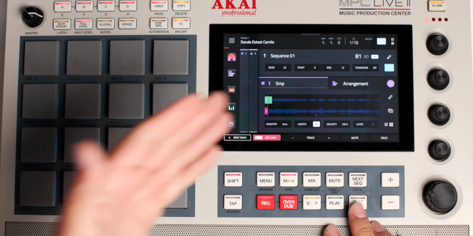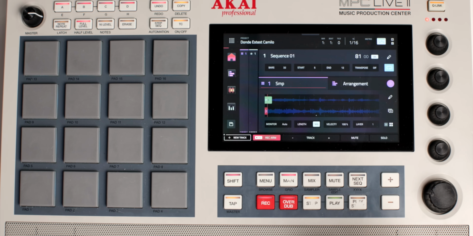But now they have this feature called new slice to audio. Let me show you how this would work right here. Right here on my main page, I have a sequence and it's some sample chops.